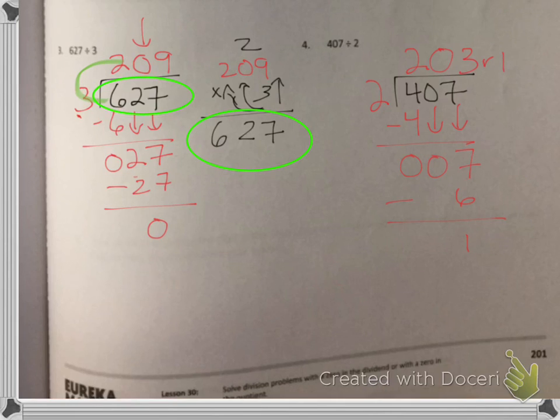All right. However, let's check our work here. So 203 times 2. So 2 times 3 is 6. 2 times 0 is 0. And then 2 times 2 is 4. Plus the bundle. Sorry, this is kind of low here. And that's going to be 7, 0, and 4. All right, so 407. Boom, and boom. That works out.